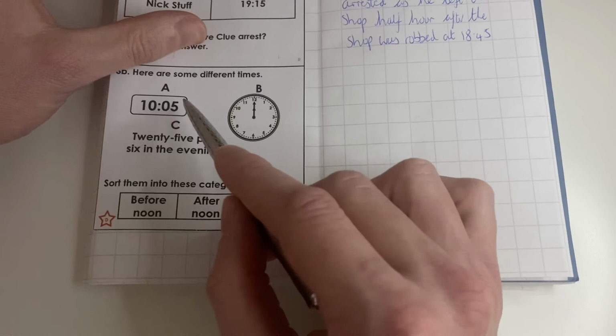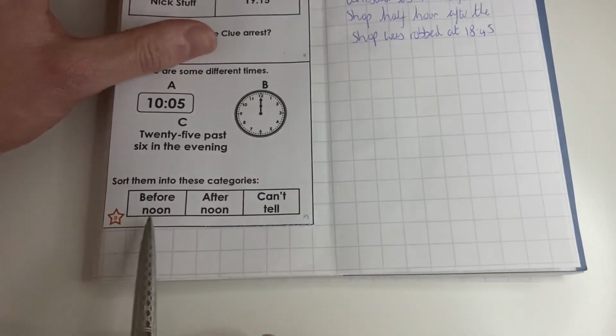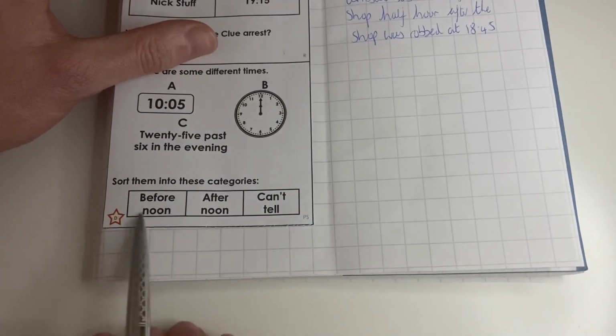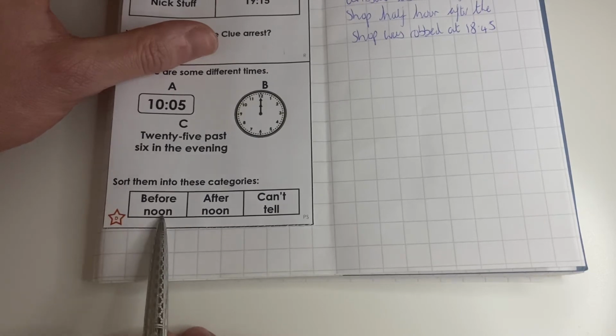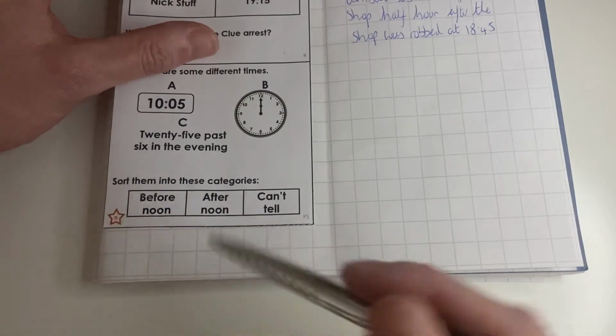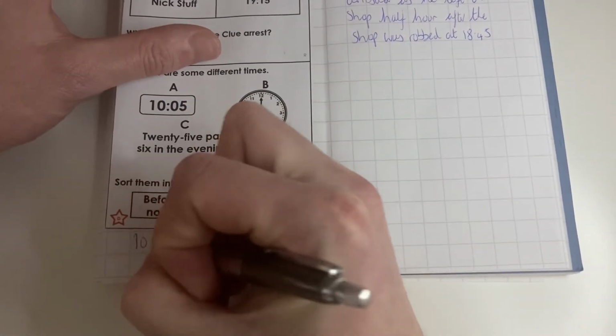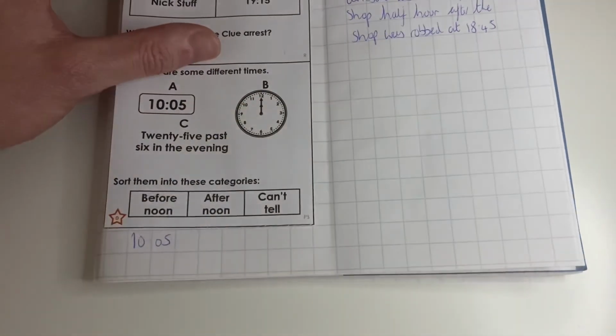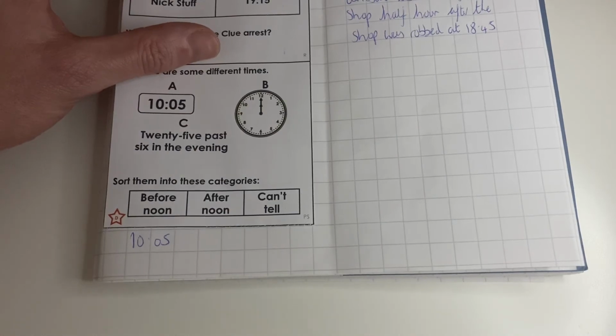So we can say that 10:05 is before noon, because noon is another way of saying midday, and 12 o'clock. So 12 o'clock during the day. So 10:05 would happen before noon. So it happened before lunchtime, midday.